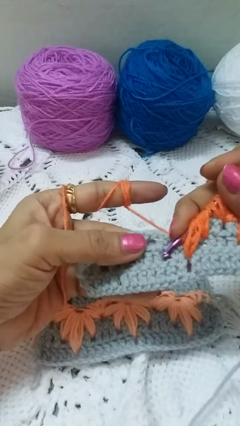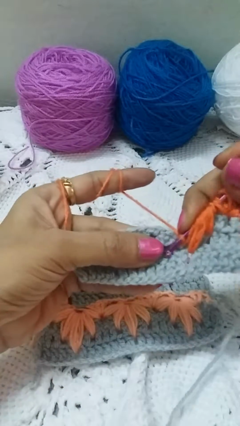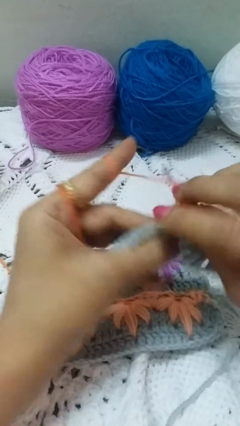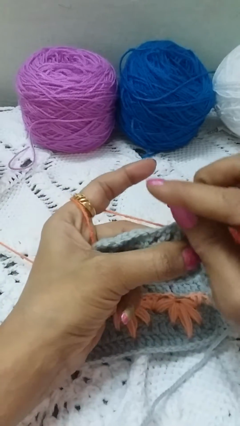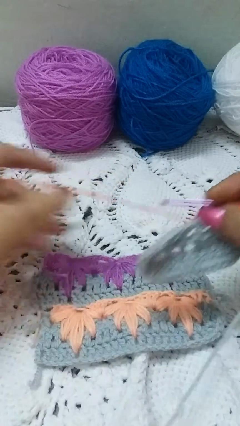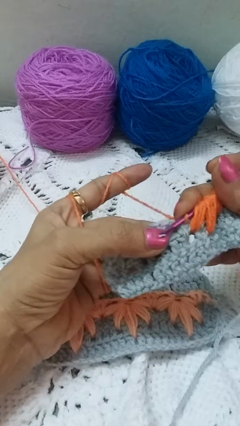Yarn over and insert in the next window. So 3 times in the same window. Now we'll move to the next window, so which is here. 3 times there.